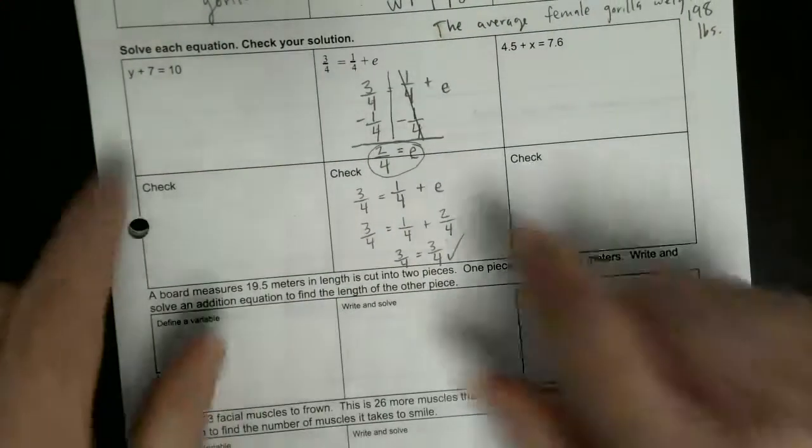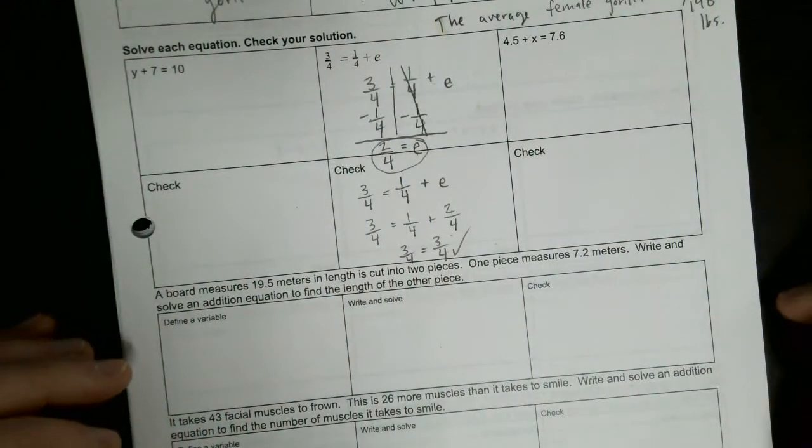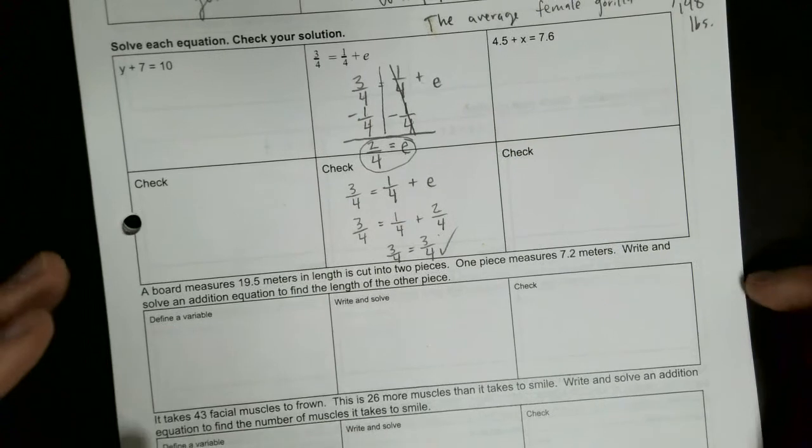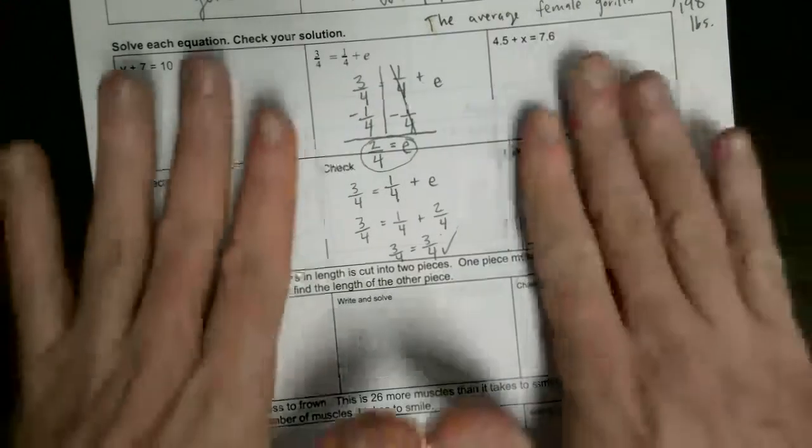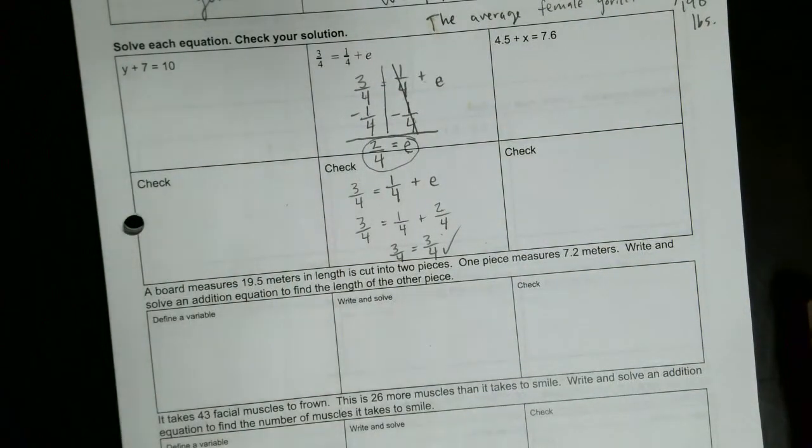All right, so the rest of this, the other problems here, these two and the two below it, you're going to try in the next remote assignment. You can leave those blank for now, and there'll be another video on that tomorrow.